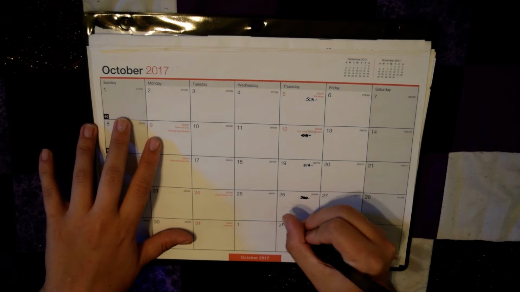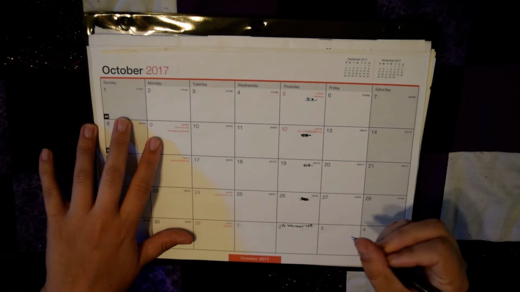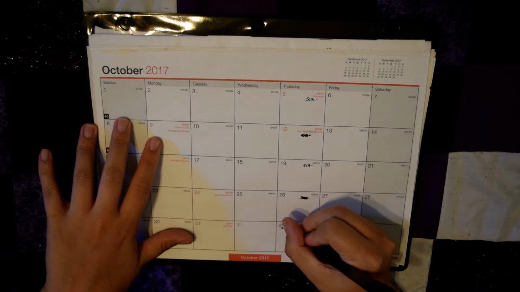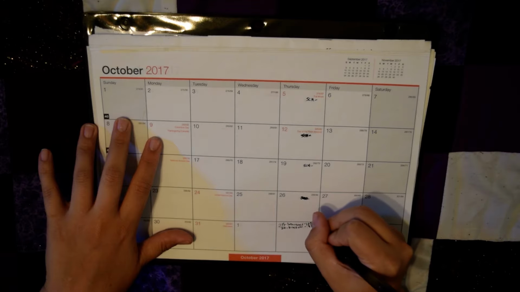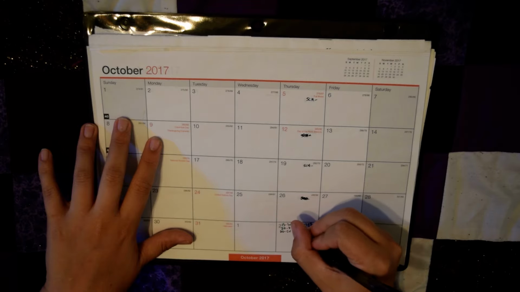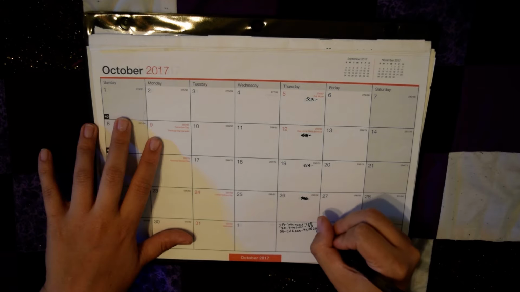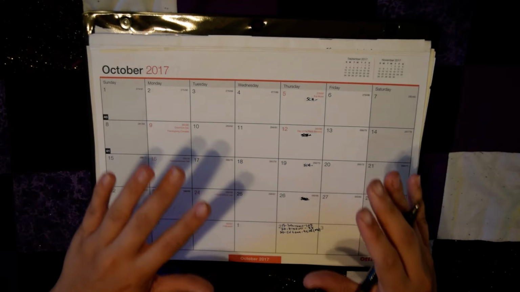So on the 15th, we have insurance at $105. The 20th, we have Discover at $85. The 20th as well is the credit union loan, a minimum of $94.08, but my snowball amount is $290.